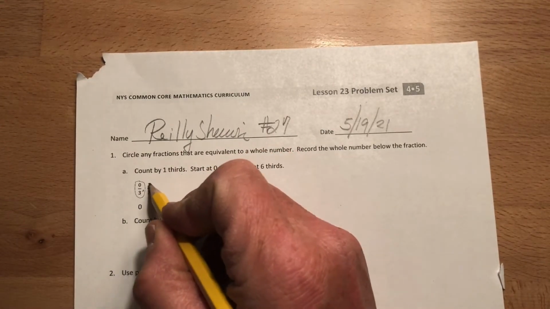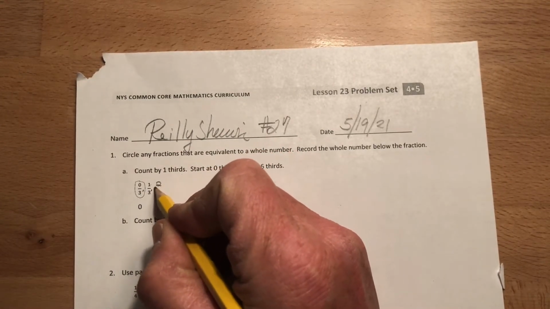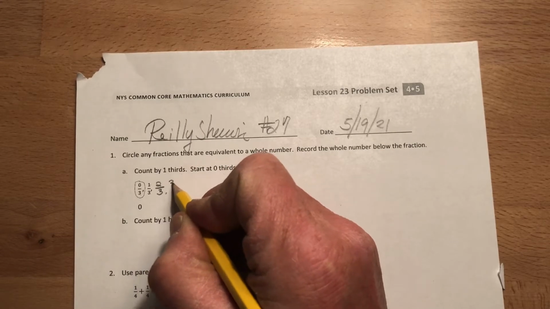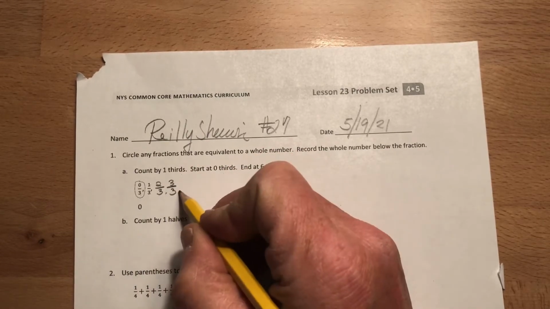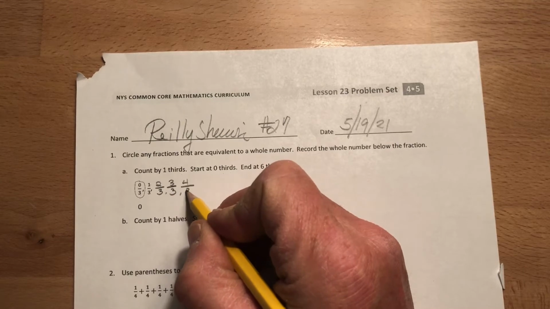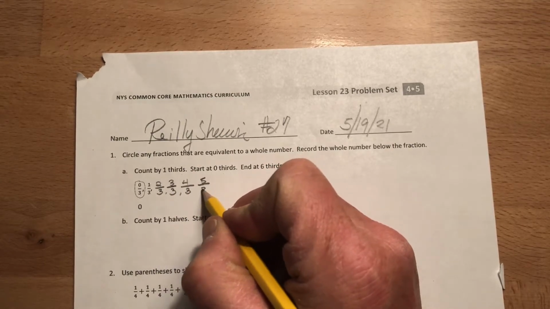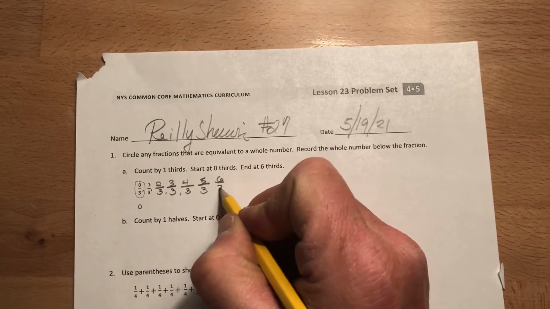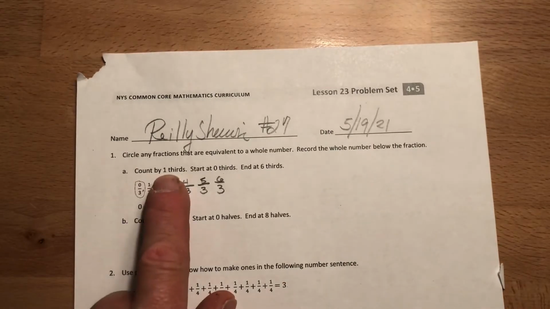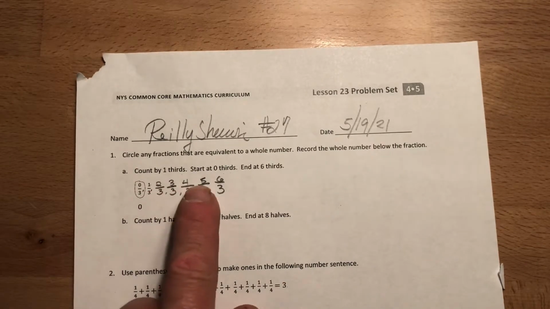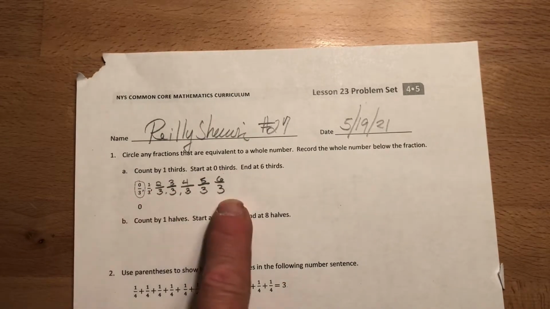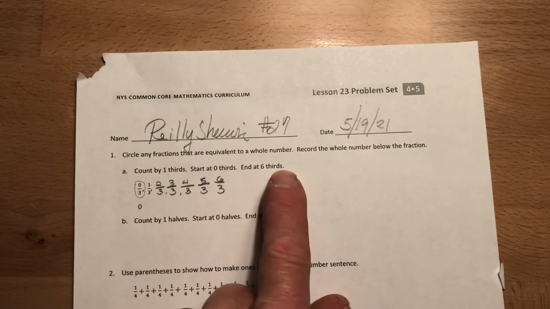So 0/3, 1/3, 2/3, 3/3, 4/3, 5/3, 6/3. See, we counted by 1/3, right? 0, 1, 2, 3, 4, 5, 6. And we just happen to be dealing with thirds. And we ended at 6/3.